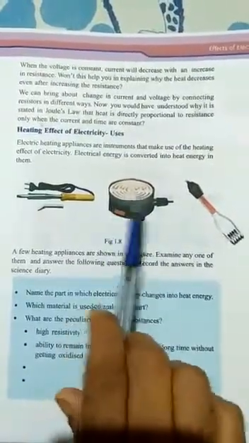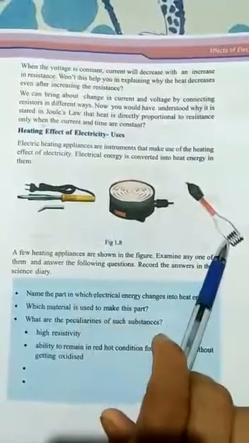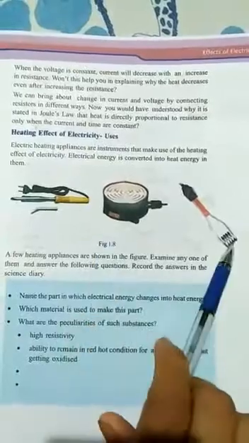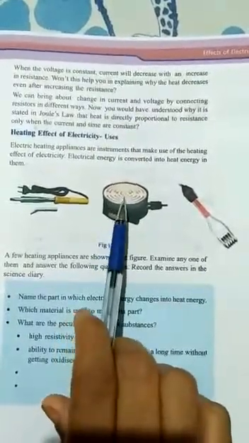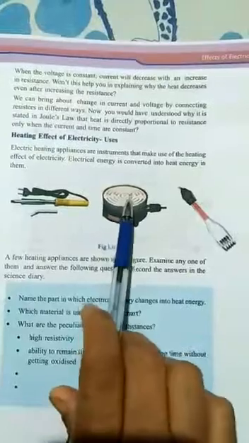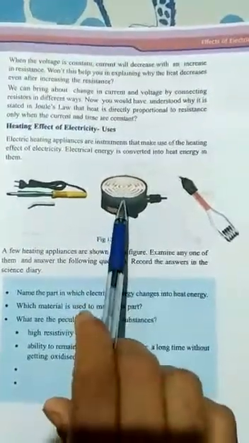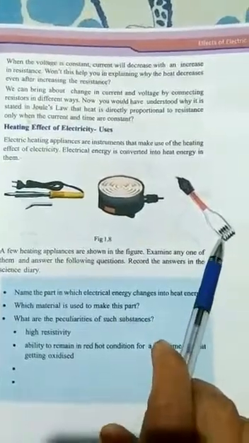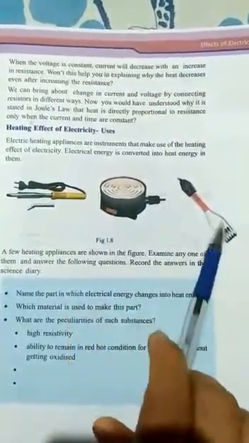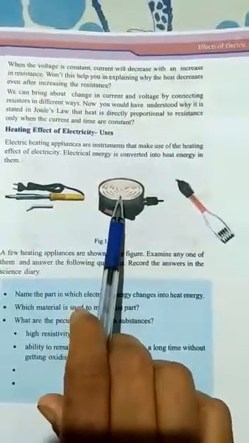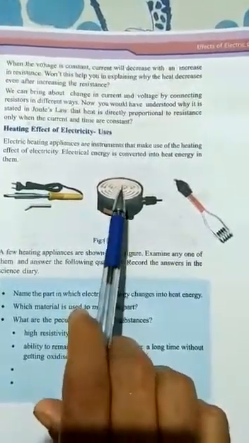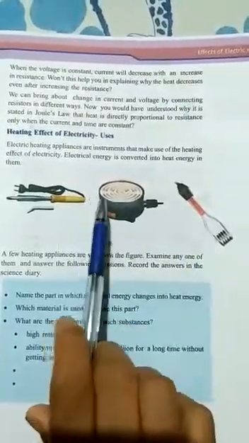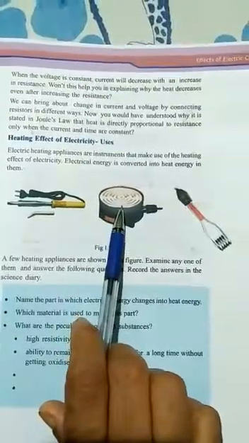And these coils in the heating devices are known as the elements of these heating devices. So we call the coils inside heating devices, such as the electric oven and water heater, elements. The elements of heating devices are made up of an alloy called nichrome.